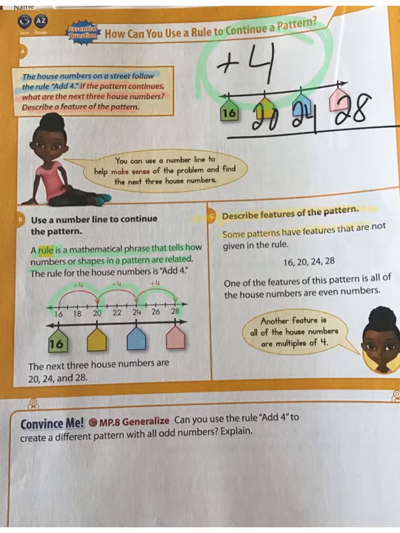So some patterns have features that are not given in the rule. One of the features of this pattern is that all of the numbers are even. It doesn't tell you in the rule that all the numbers are even. You just know that starting with 16 and adding 4, all of the numbers are going to be even.